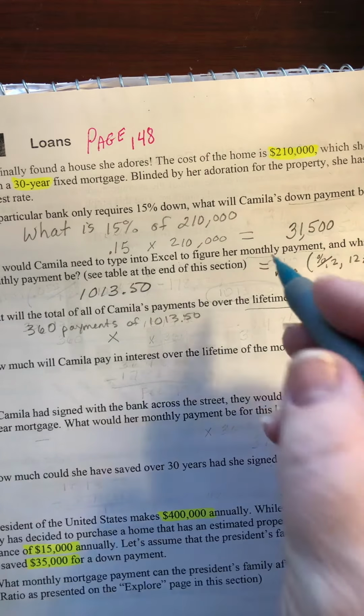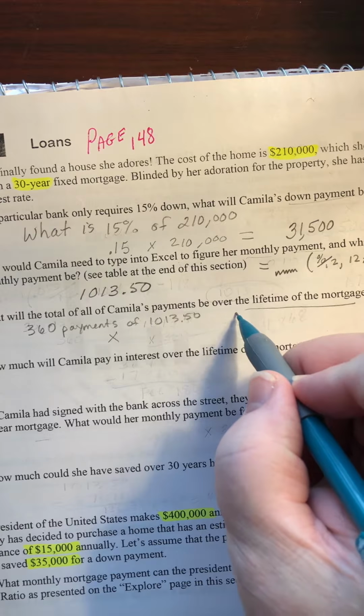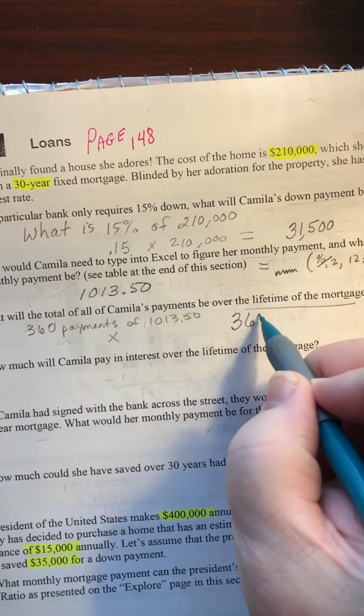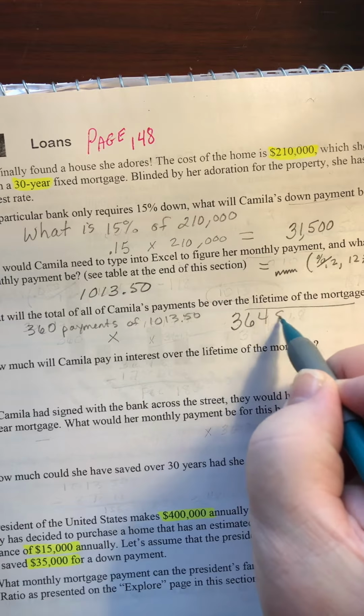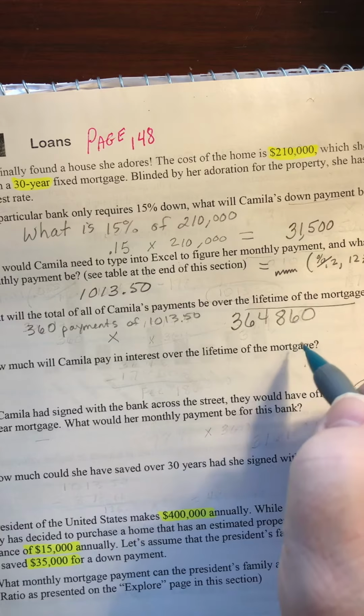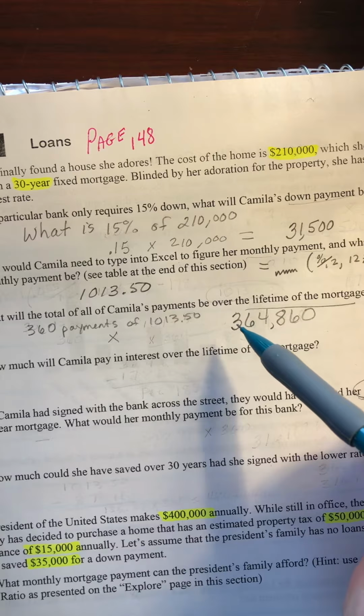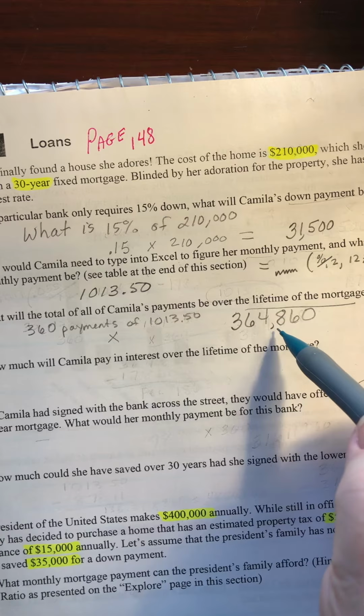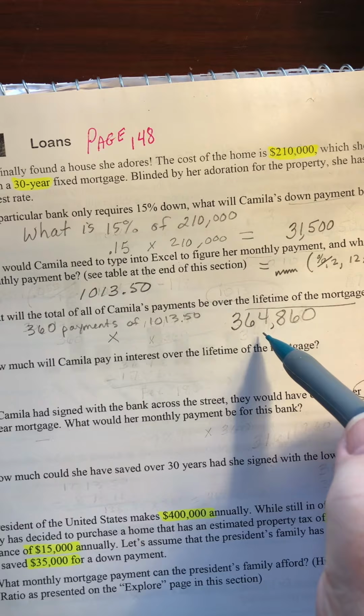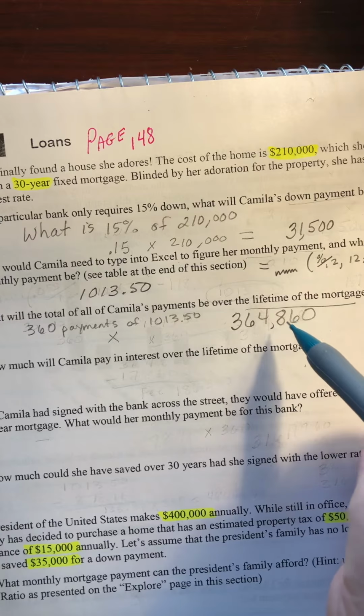And we find out that her total cost over the lifetime of the loan is $364,860 for this house. That is the money that she's borrowing, the $178,500, and the fee for borrowing the money all together.